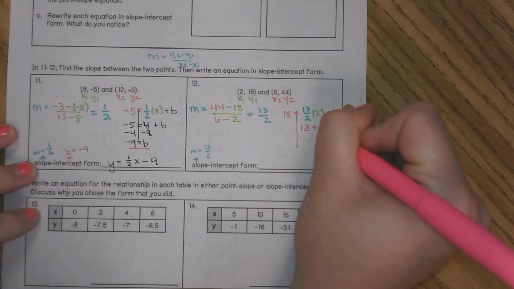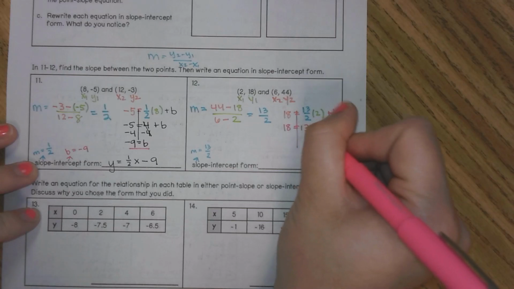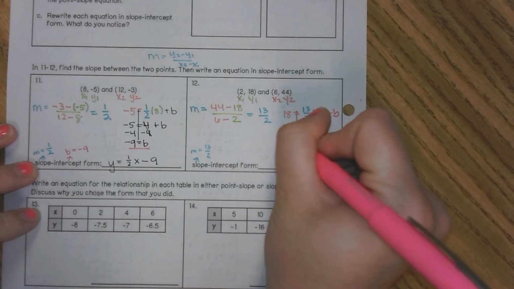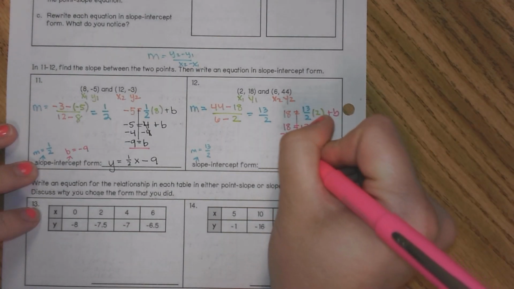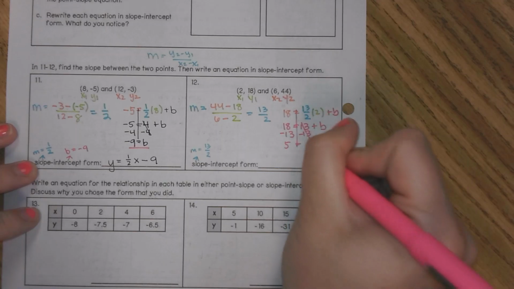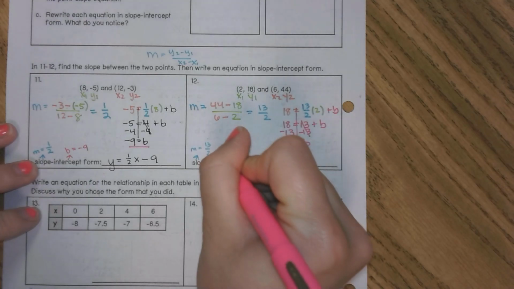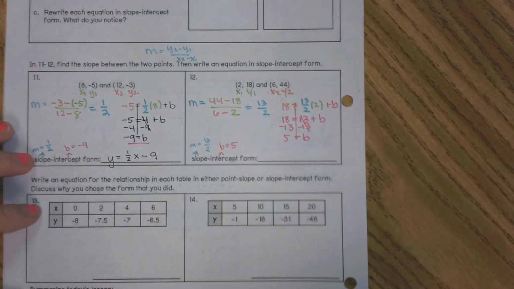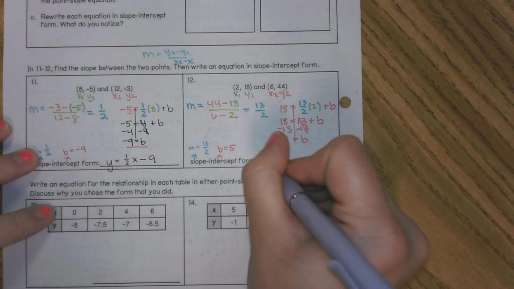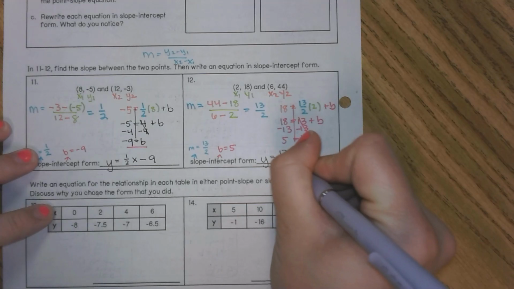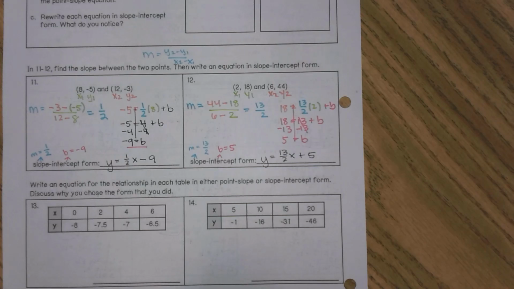We're going to drop our plus b, and then you should have also dropped your 18. The opposite of positive 13 is negative 13, so I'm going to subtract 13 from both sides. 18 minus 13 is 5. Those cancel out, and we drop our b. So we just found our intercept. b is equal to 5, which means we are ready to put it all together into slope-intercept form. We will say y equals 13 over 2x plus 5.